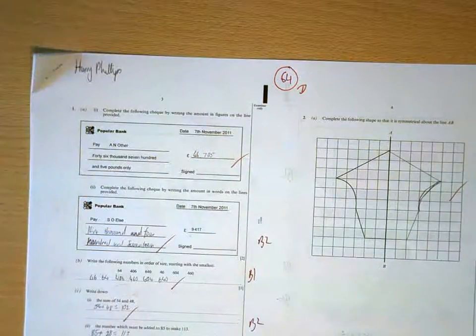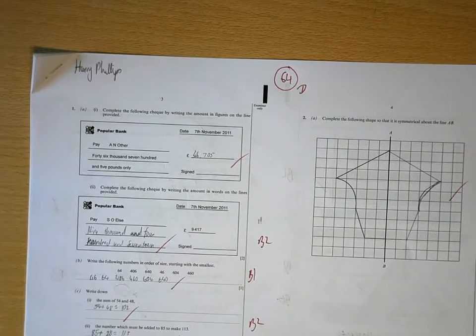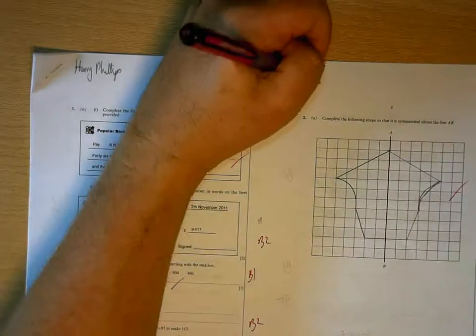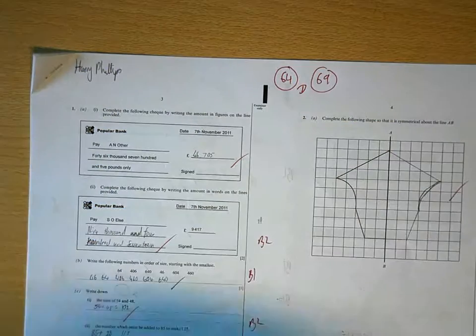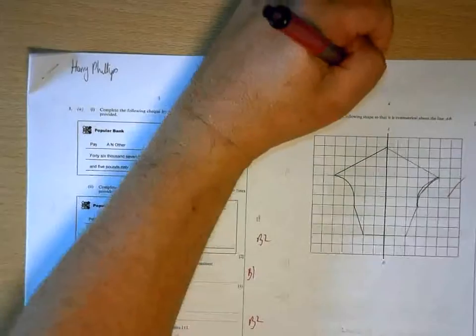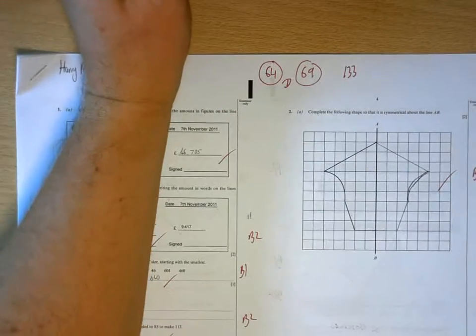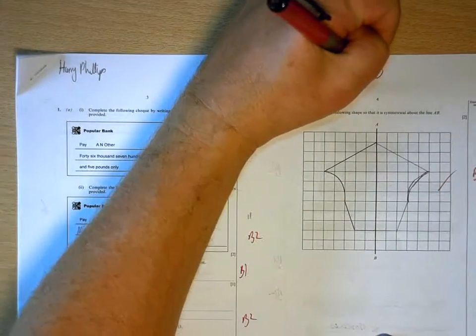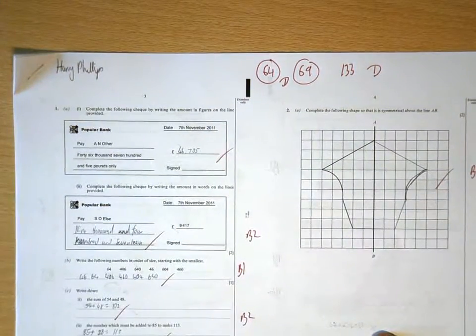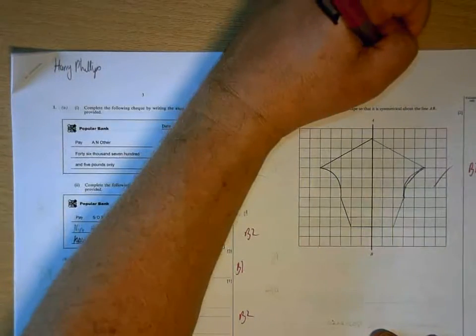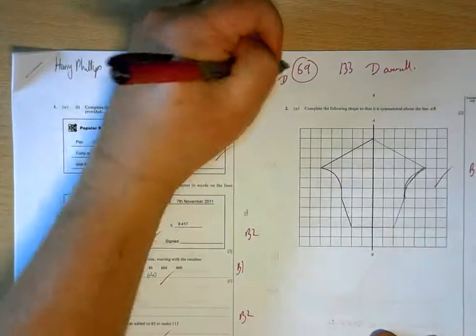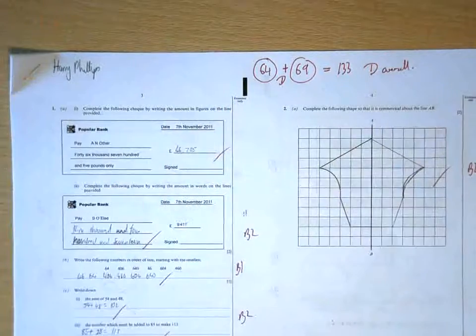In the paper 2 you had 69, so overall that's 133 for the whole paper, which again is a D, but it's really close to a C. You're really close to a C. It's a really good attempt, Harry, well done.